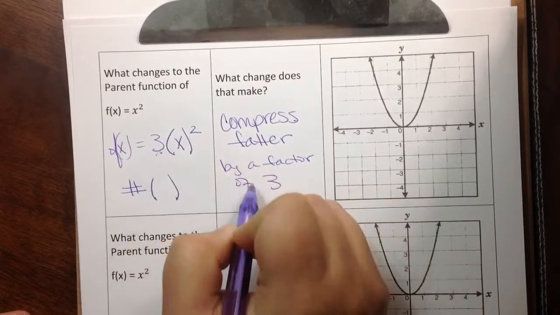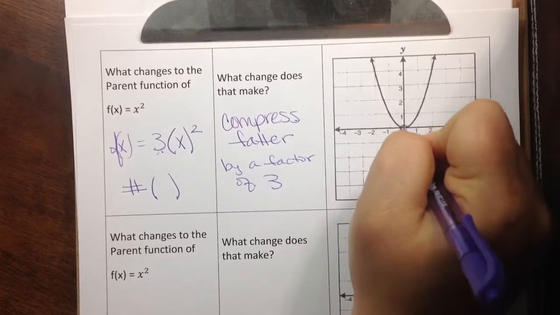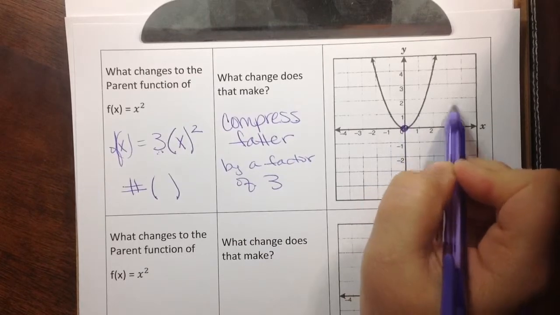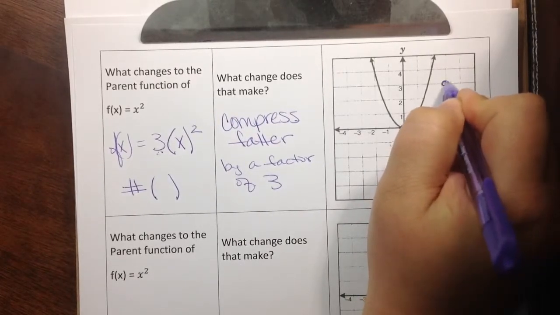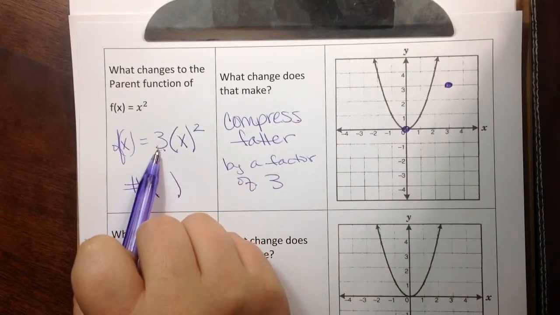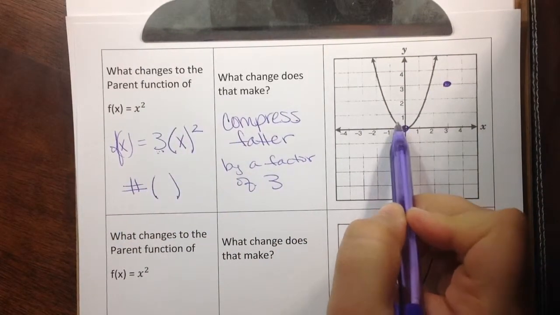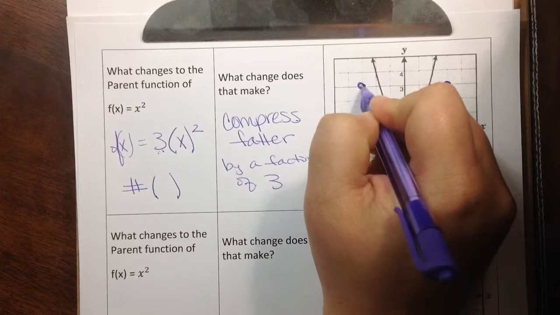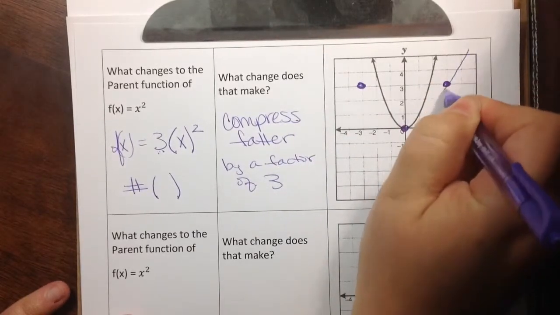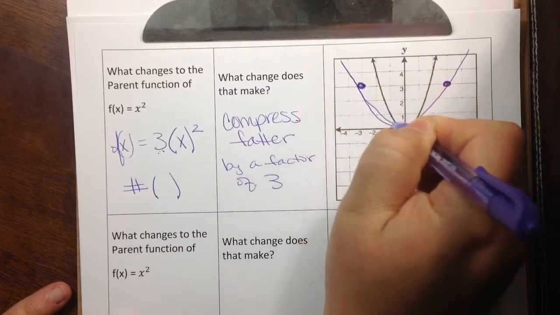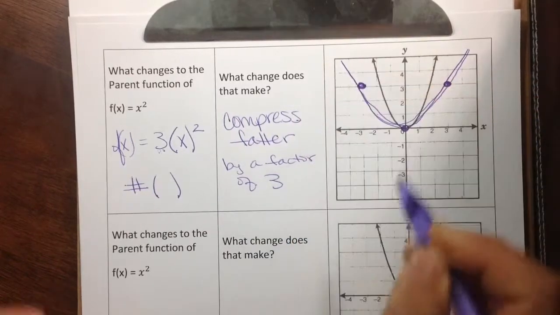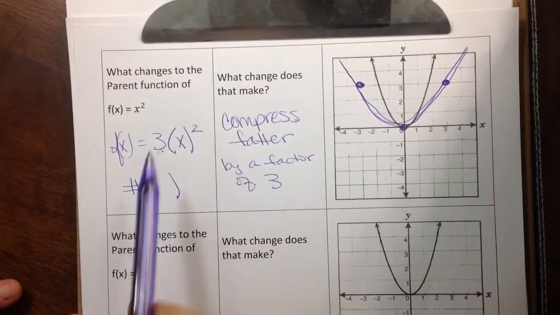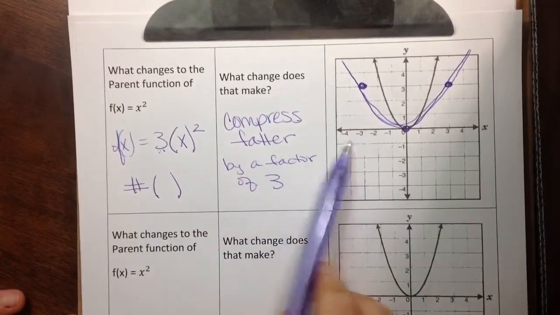In this case, the number is 3. So our vertex would stay the same. 1, 1 would now change to 3, 3, because we're multiplying it by that factor of 3. All right. Negative 1, 1 would now change to negative 3, 3. So as you can see, our graph is now getting wider, fatter. It's like somebody is coming in and pushing it down so it has to space out. Okay, so that's called a compression. So when there's a number in the front, your graph will get fatter.